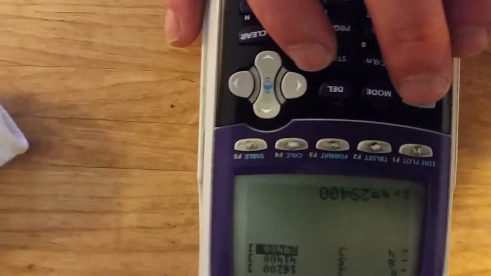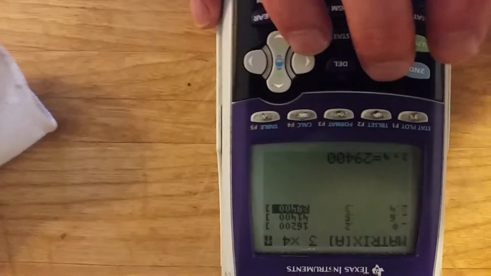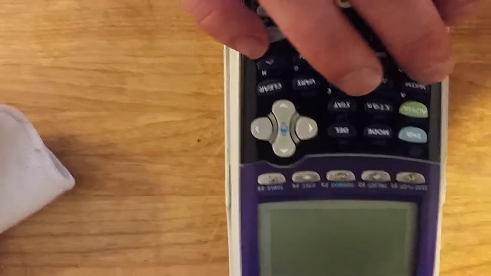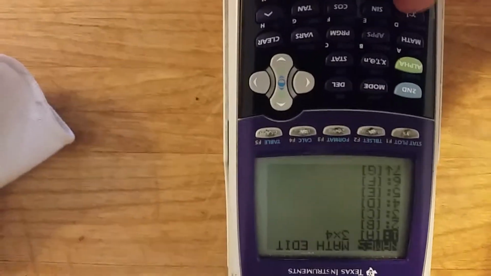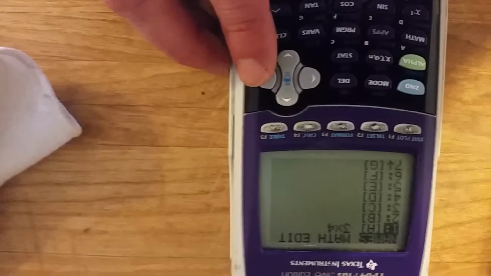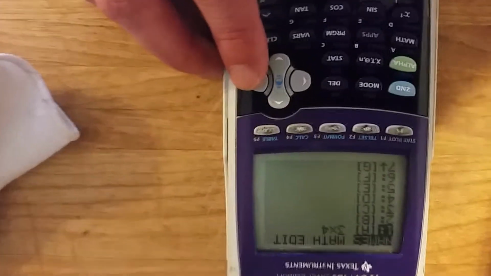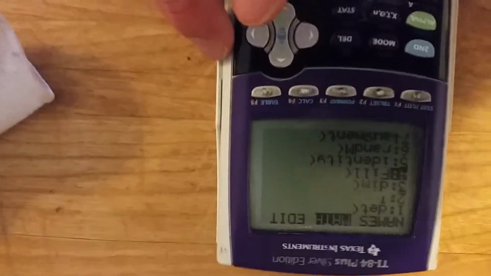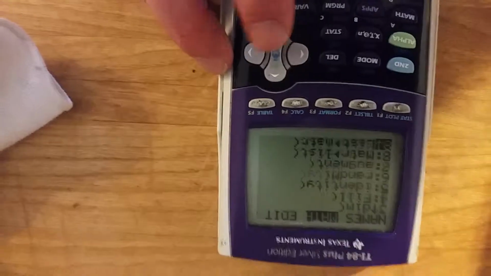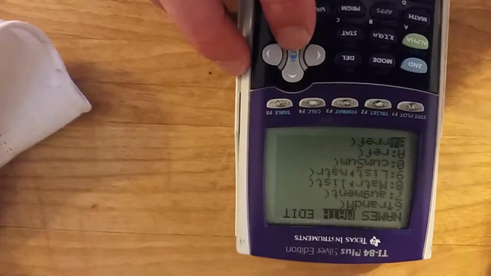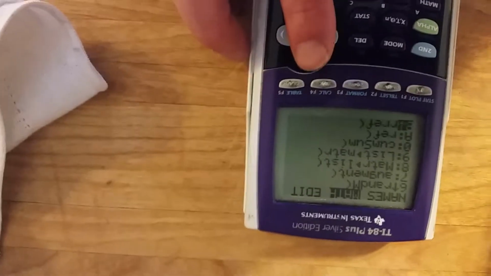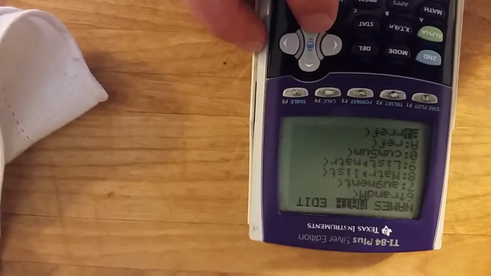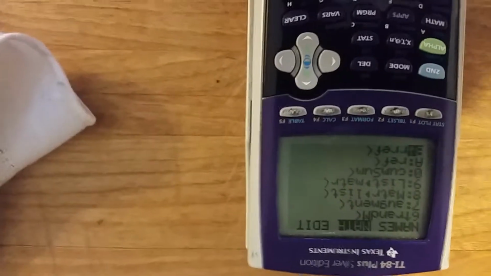Now I want to row reduce this matrix. First, quit out of the input mode. Above mode, I have quit. Second, quit. Then I'm going to go back into my matrix menu. Second, matrix over that X inverse. I want to do reduced row echelon form. So I'm going to go down, and reduced row echelon form is RREF, and there it is. Not REF, RREF. Under the math menu. Again, that's how you do stuff to a matrix. So there it is, reduced row echelon form.